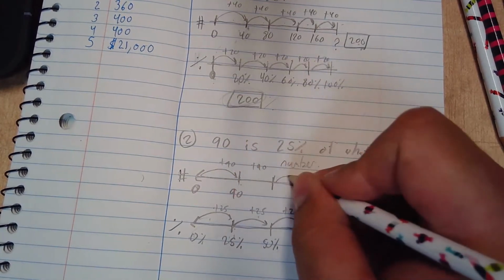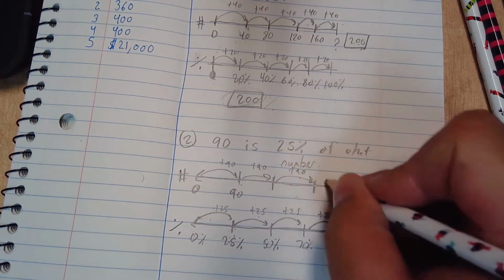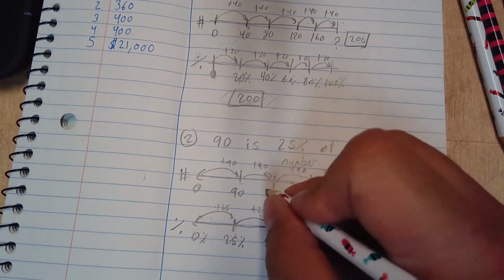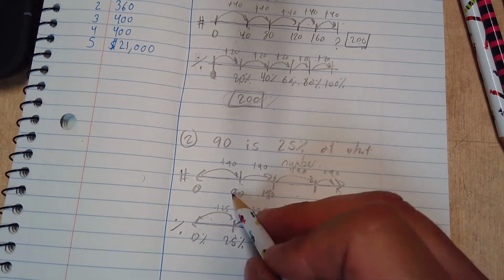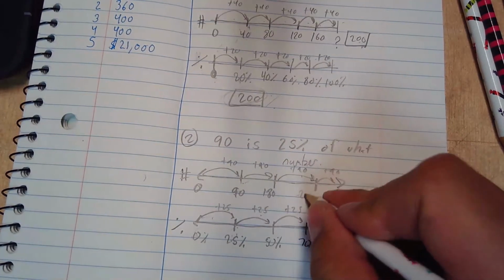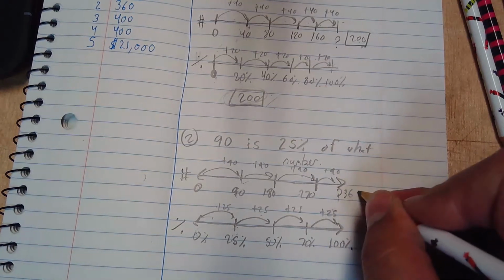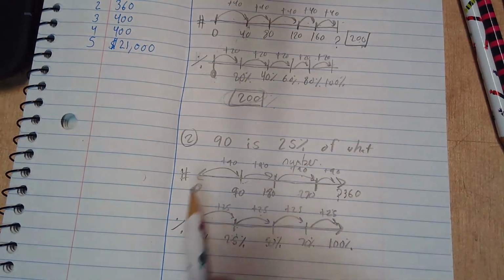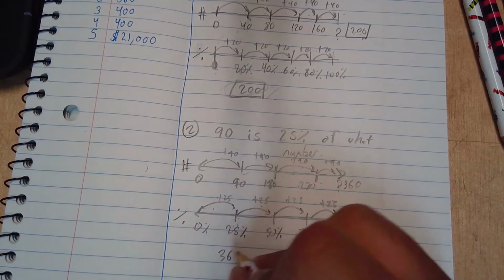Plus 90. Plus 90. Plus 90. Okay. 90 plus 90 is 180. Quick trick. All I'm doing really is adding 9 plus 9 is 18. It's my times tables. 9 times 3 is 27. Add a 0. 9 times 4. There we go. Anyways, just 90 plus 90 plus 90 plus 90 is 360. And the answer is 360.